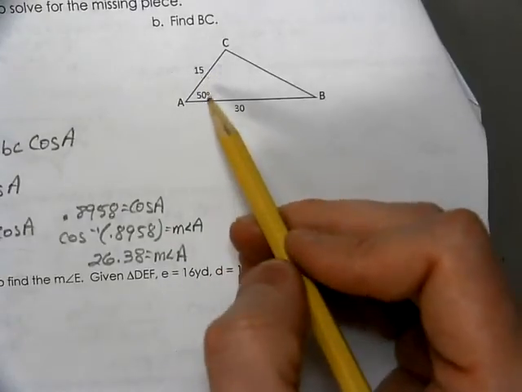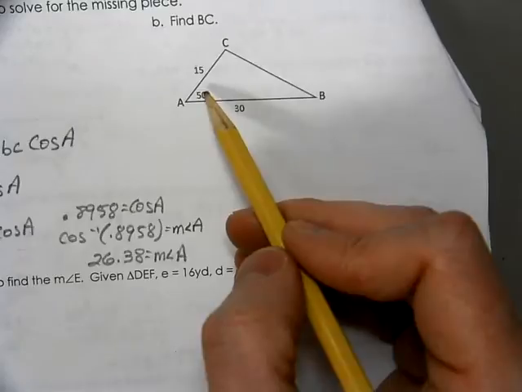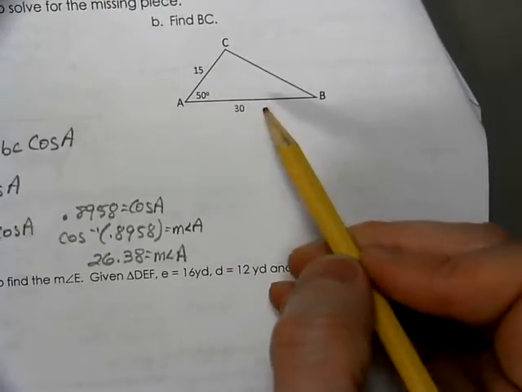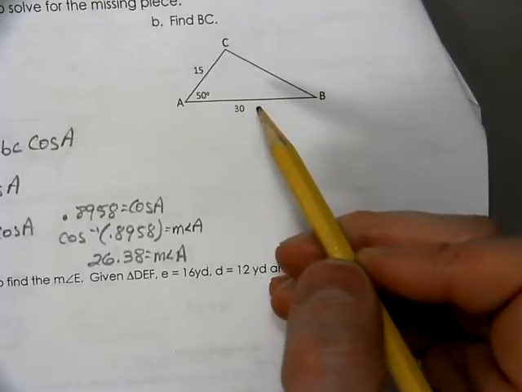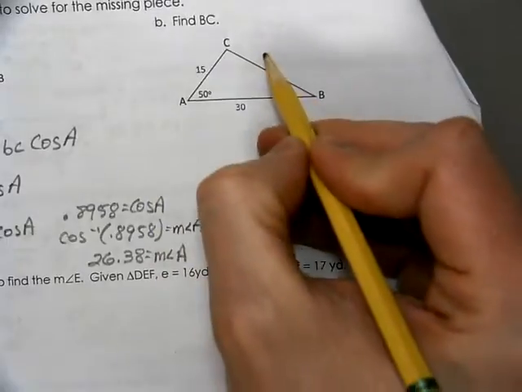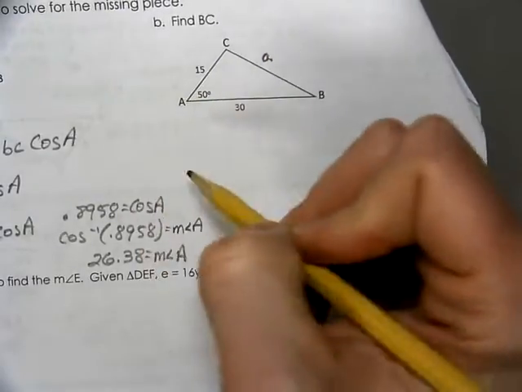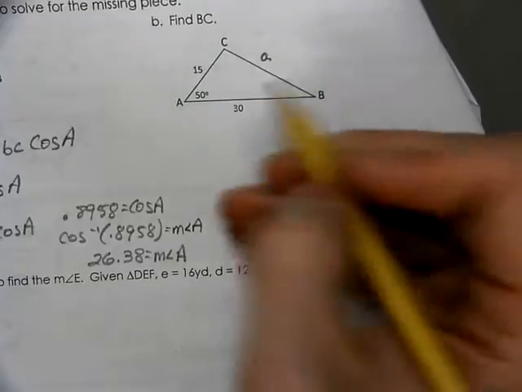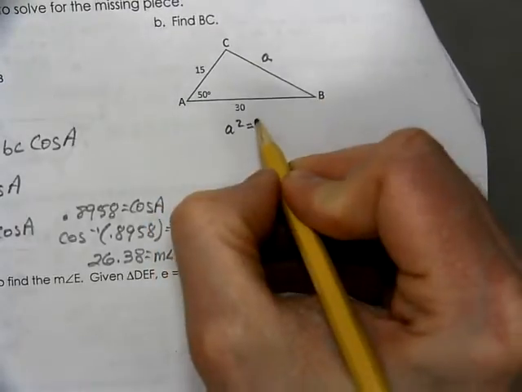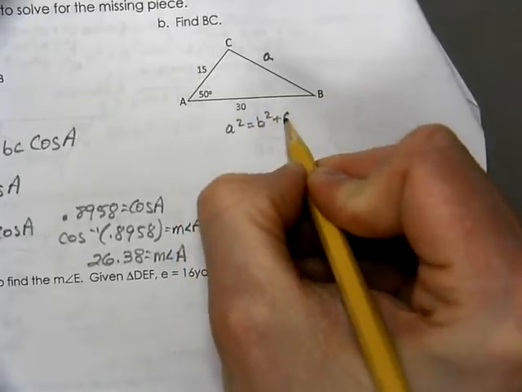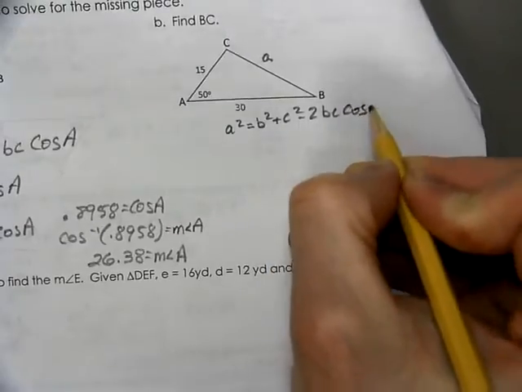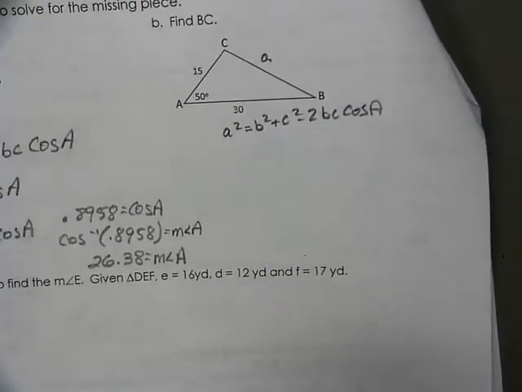On this side, we're looking at the information that they give us. We don't have 2 bits of information for the same letter, so we know we have to use law of cosines. We're looking for side BC, so that's going to be over here, across from angle A, so we'll call that side A. So we know we're going to use A squared equals B squared plus C squared minus 2 times BC cosine of A.